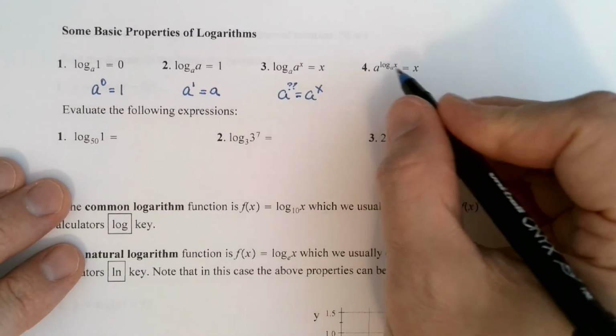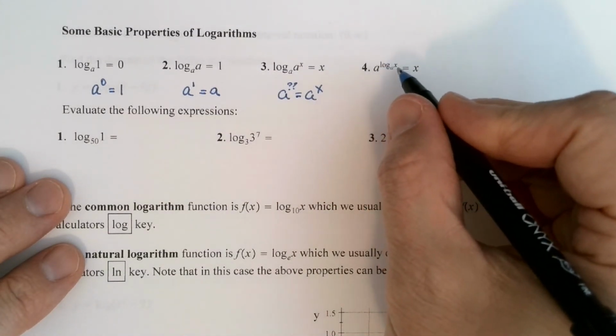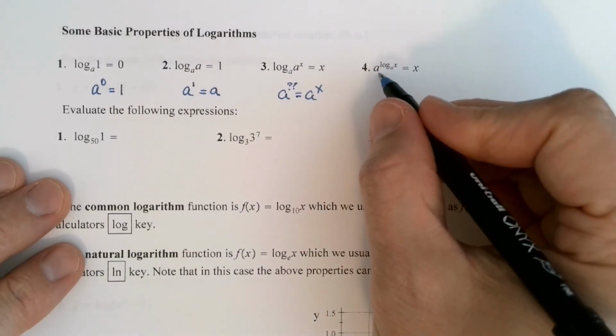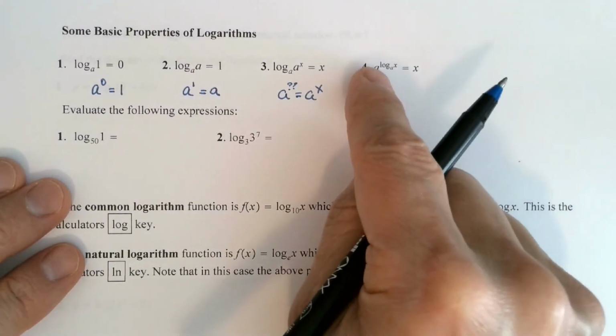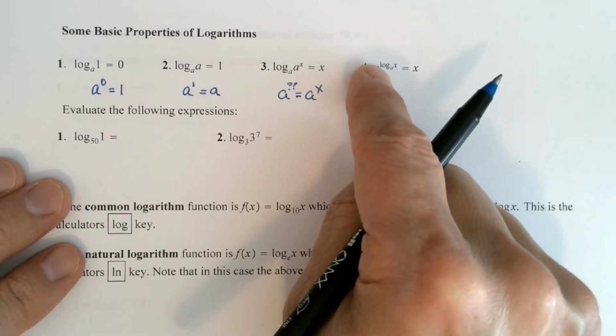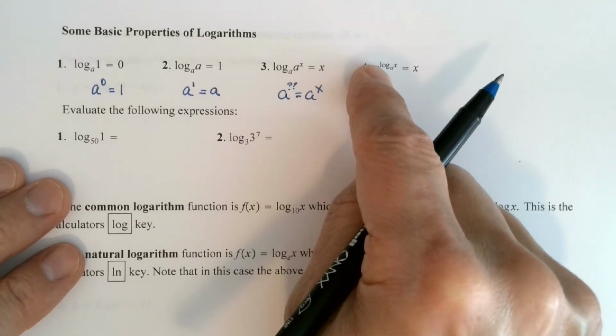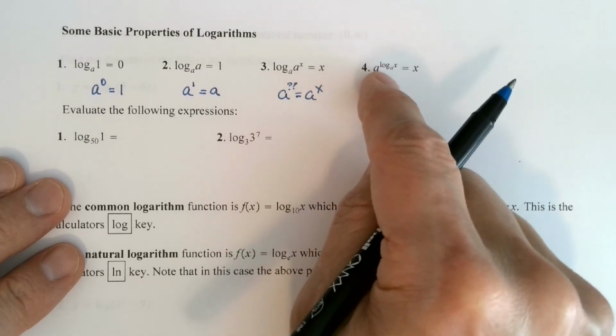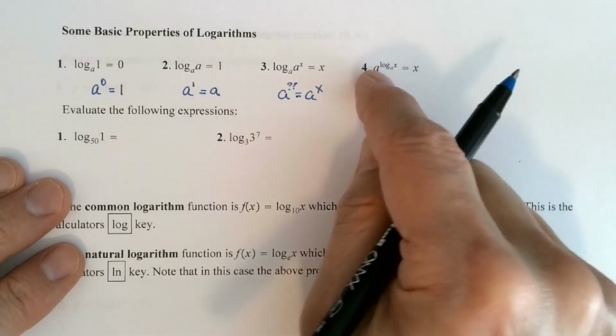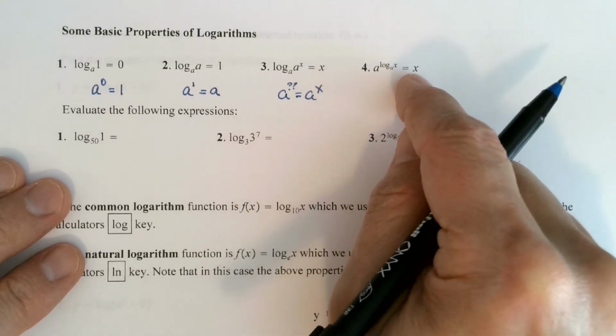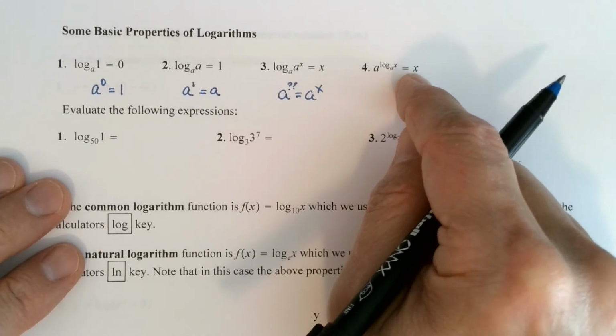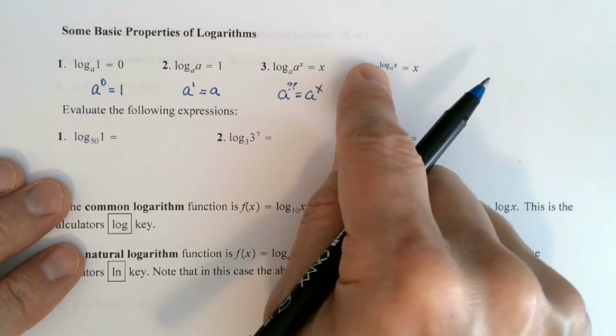Now here, look at this one. A to log base a of x equals x. Again, this is the inverse relationship. If I take the log function at base a and plug x in, get my output, and then plug it into the a to the x function, or a to the u function, or whatever, I get back to the original input x.